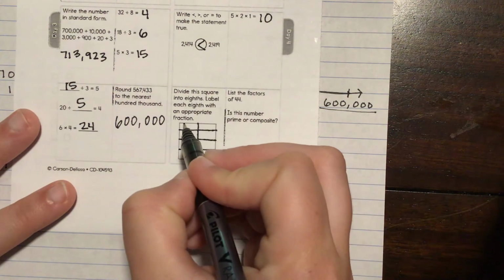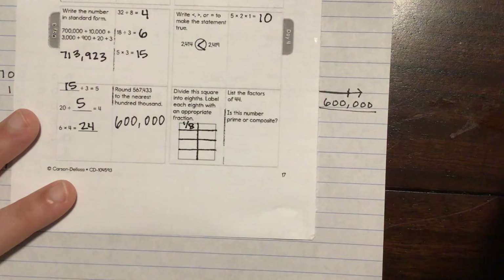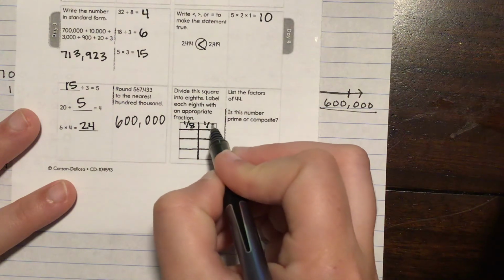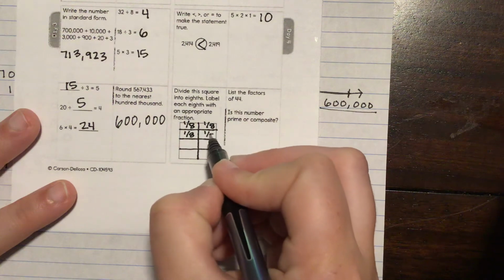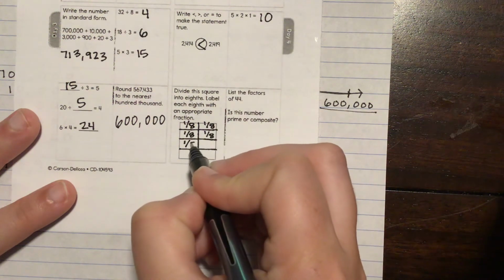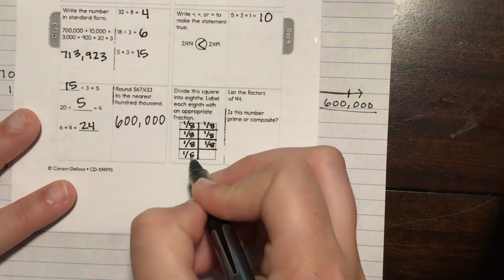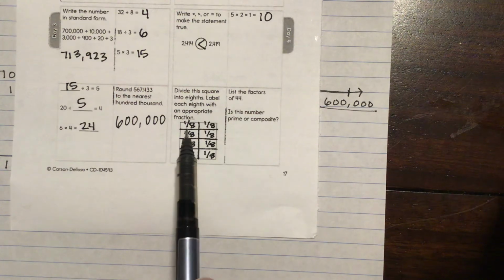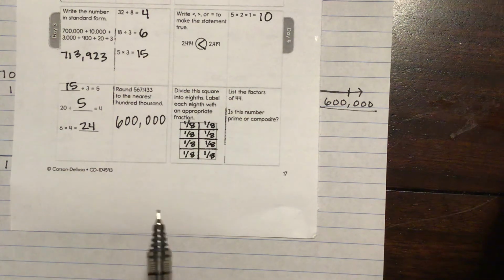And then we're supposed to label each one. I know it may be difficult, but we would label 1/8, 1/8, and each part represents 1/8, or 1 out of 8 parts of the whole. So we've got 4 on this side and 4 on that side, which would give us a total of 8.